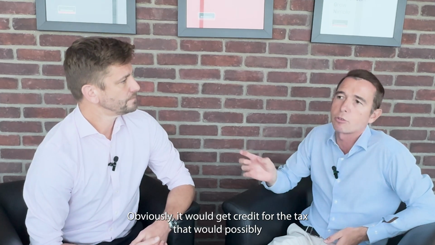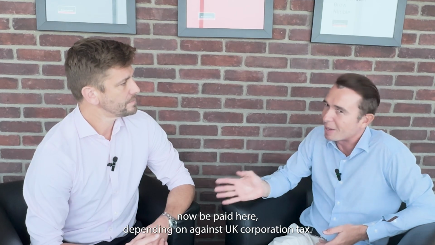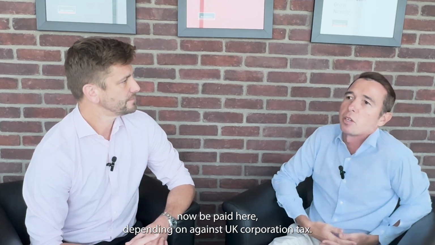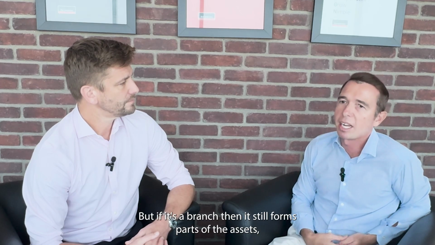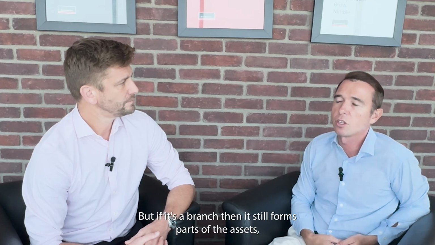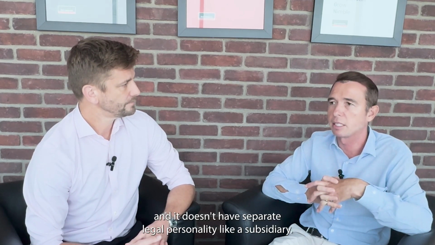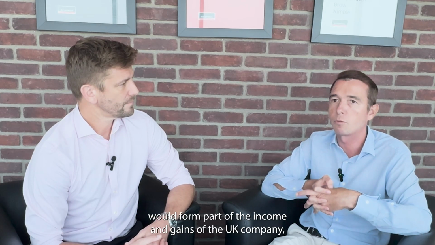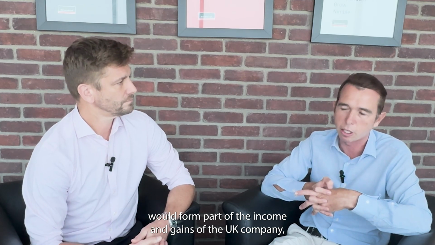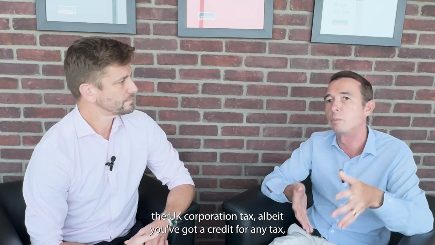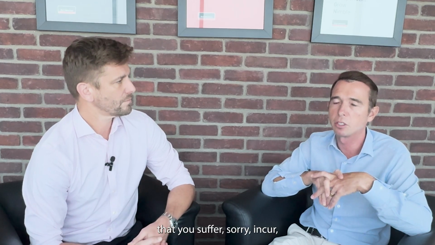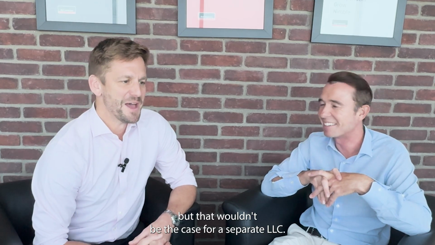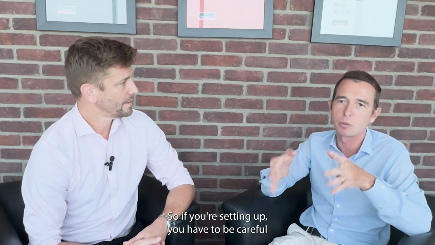Obviously, it would get credit for the tax that would possibly be paid here, against UK corporation tax. But if it's a branch, then it still forms part of the assets of the UK company, and it doesn't have separate legal personality like a subsidiary. So the income and gains generated from the branch would form part of the income and gains of the UK company for UK corporation tax, albeit you get a credit for any tax that you incur here. But that wouldn't be the case for a separate LLC, for example. It wouldn't, no.